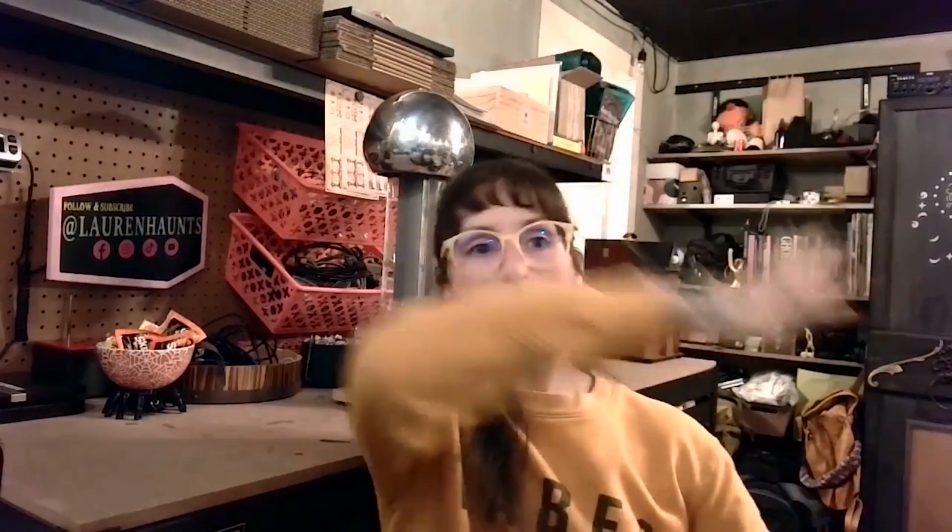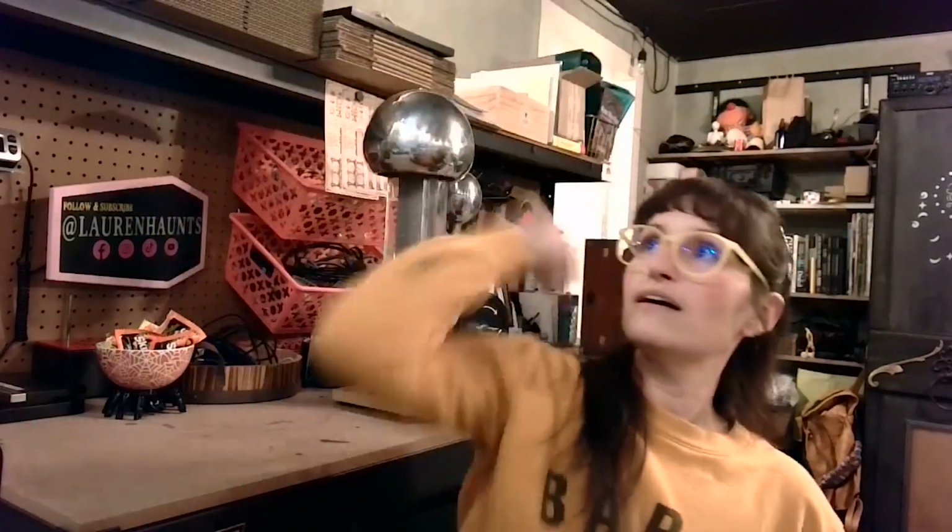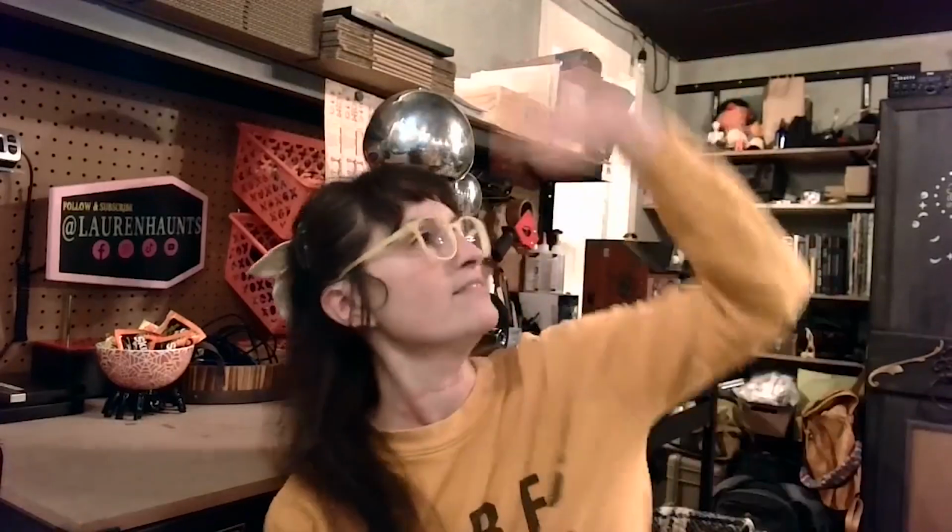So atoms are everywhere. I'm waving my hand through particles and atoms right now, and I'm hitting some atoms, and I'm picking up some atoms, and I'm about to drink some atoms. Atoms are absolutely everywhere.